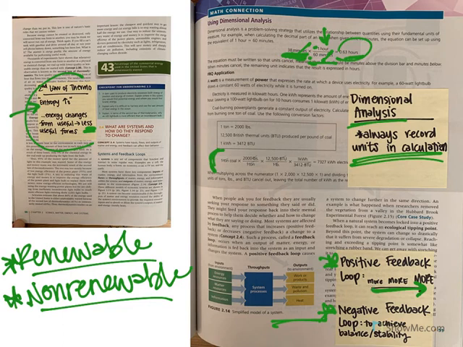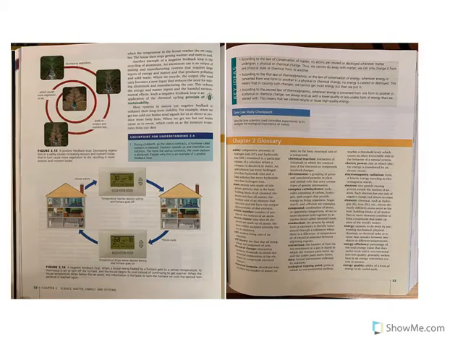For negative feedback, it's more of a correcting system where it causes the system to change in the opposite direction. So it's trying to achieve homeostasis or balance or some type of stability, but it's more of a correcting push in the system. So we have some common examples of feedback loops here. Be able to describe the difference between positive and negative and be able to provide examples of each.